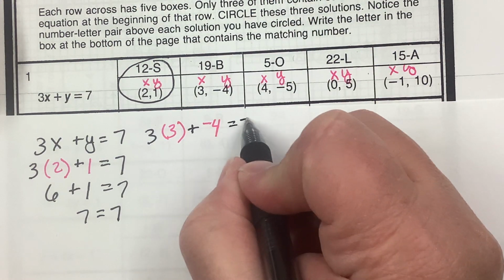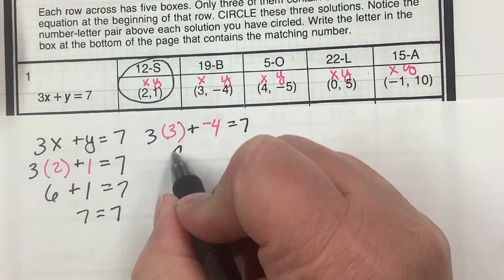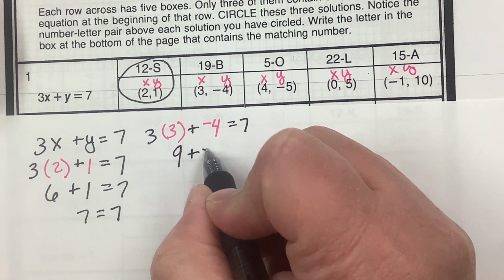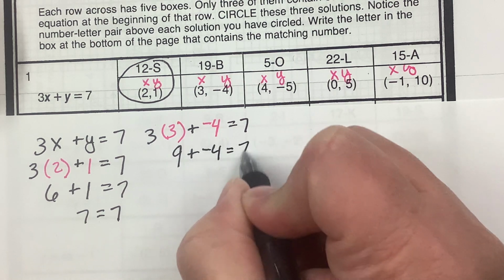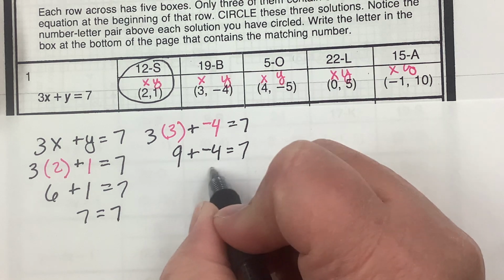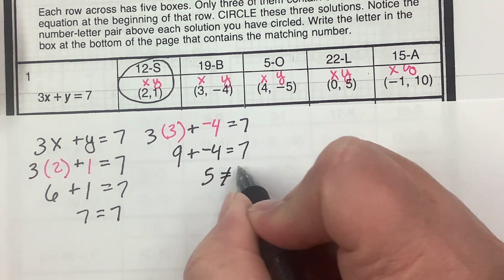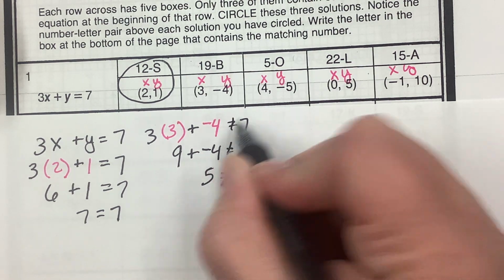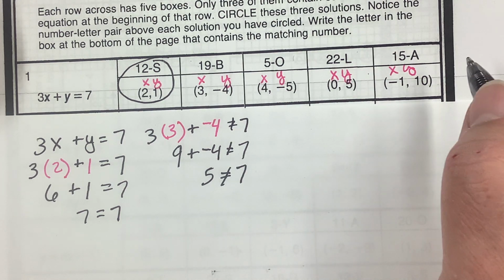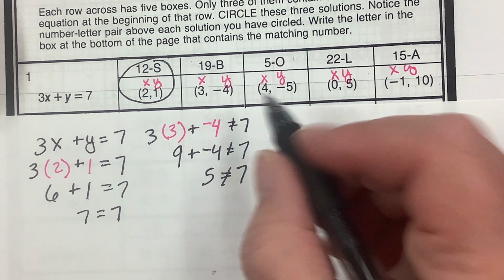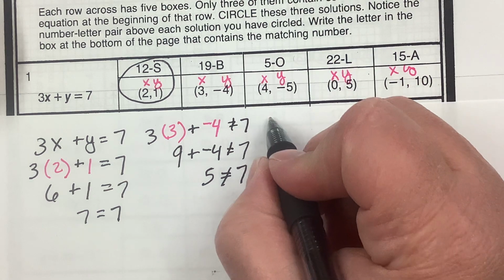Throwing your pens all over the place here. 3 times 3 is 9, plus negative 4 is 7. 9 plus negative 4 is 5. That is not equal to 7. None of this is equal. That's no good. That's not going to work. So I'm skipping that. On to this one.